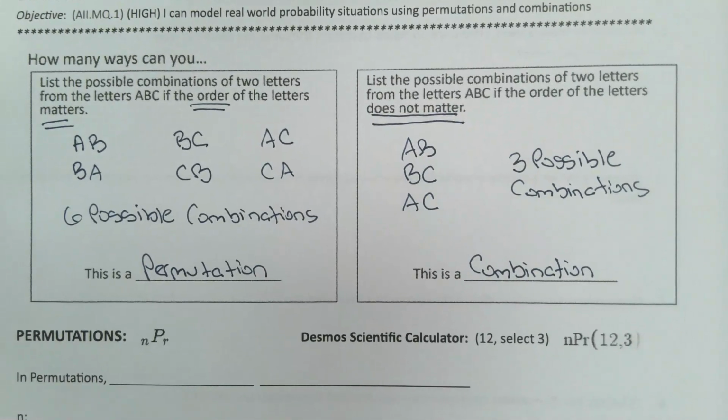All right, so fun fact. Back in the days when you used to have a locker and you turned it, does the order in which you enter your 3-digit code actually matter? Yes. So your locker combination is actually not a combination. It is actually a permutation.